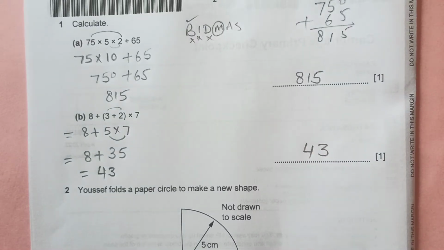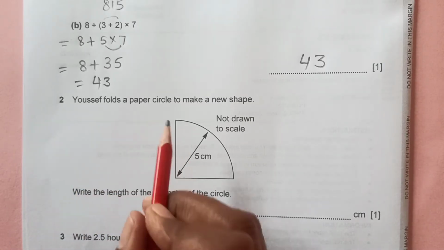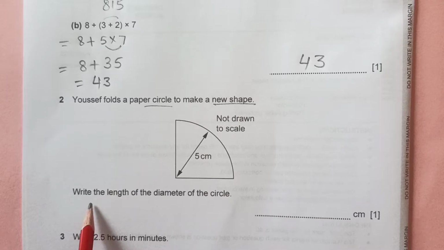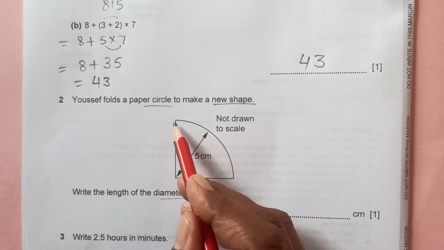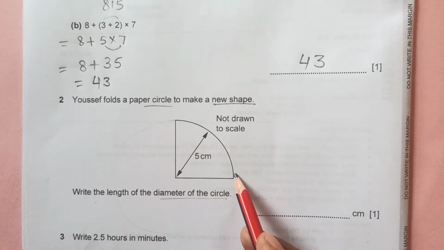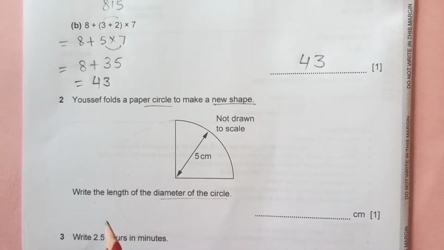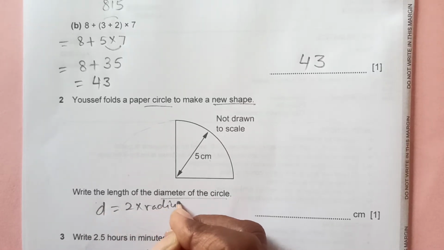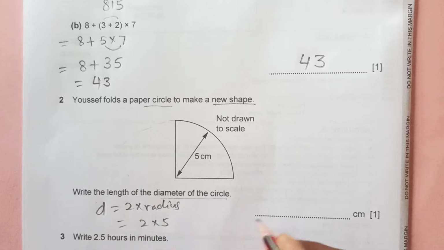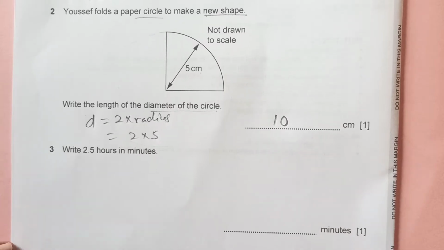right? Now the next question. Yusuf folds a paper circle to make a new shape. Write the length of the diameter of the circle. So you see, this is a circle. He has folded it. Was it like this actually? So he has folded it into this part. So this is the radius. So if this is the radius, diameter is always 2 times radius, right? So 2 times 5, that is 10. 10 centimeters is going to be the diameter.